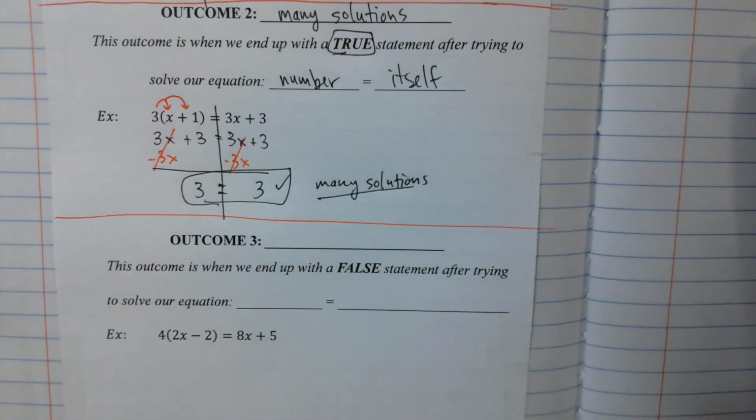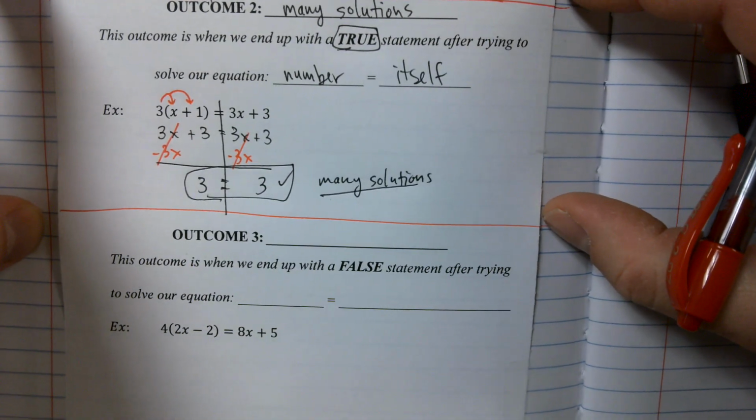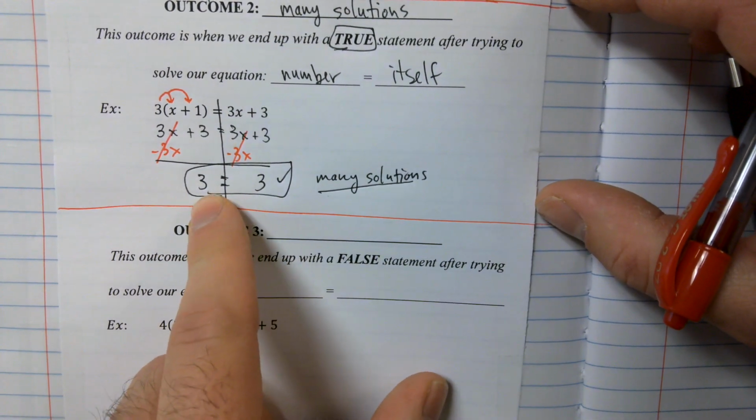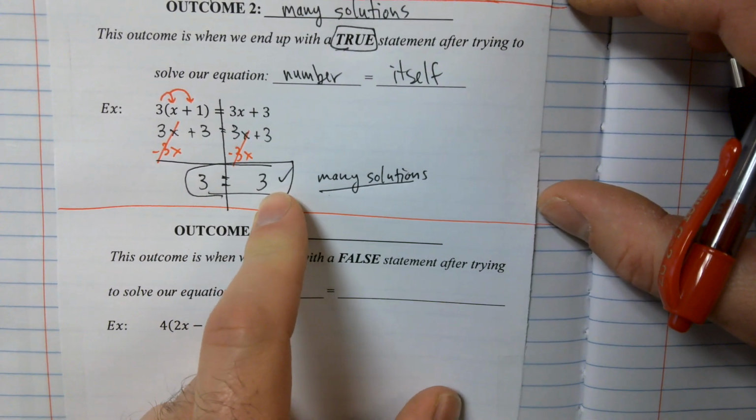All right? Any questions on kind of how we can determine if there's many solutions? You just work it out until you get number equals itself. Just like that.